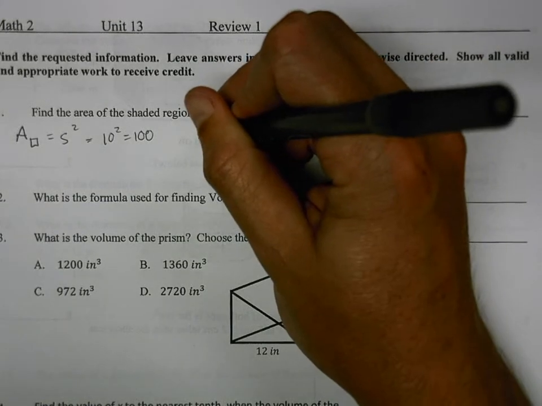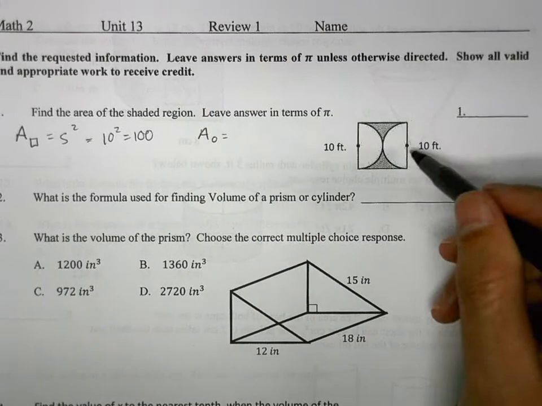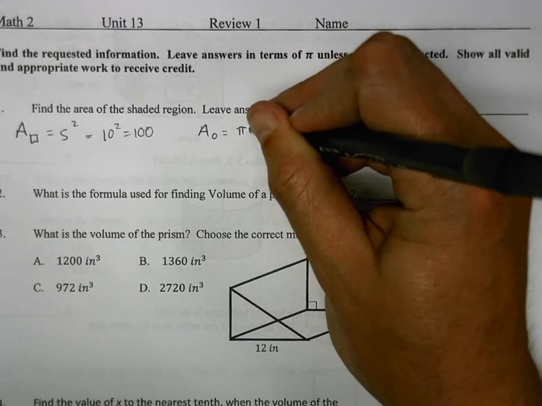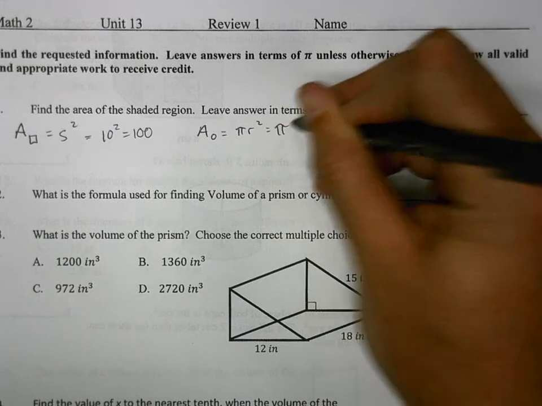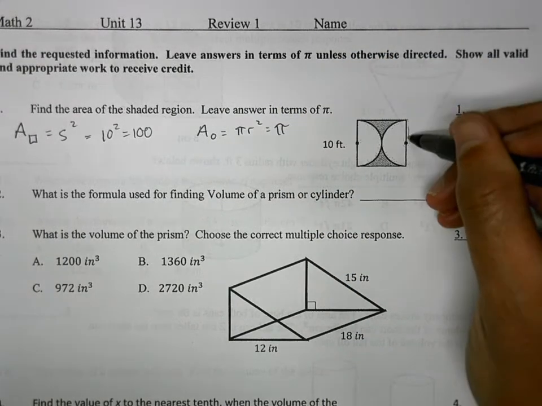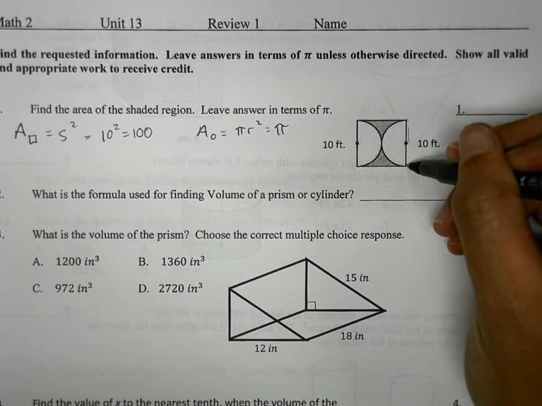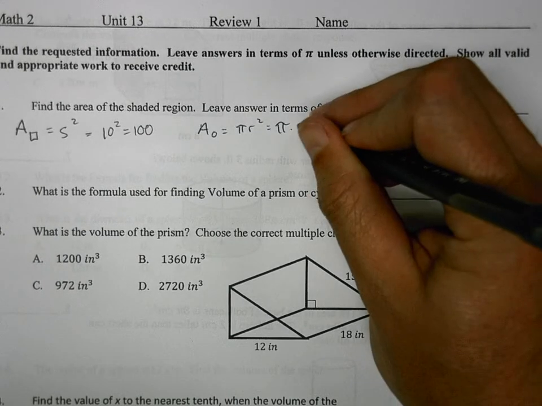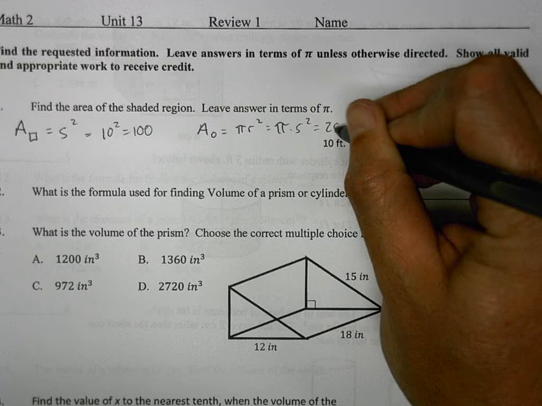Now we need to find the area of the circle. The area of the circle is equal to pi r squared. So this is pi times the radius. 10 is all the way across the box, which is the diameter, which means the radius has to be 5. So this is pi times 5 squared, which is 25 pi.